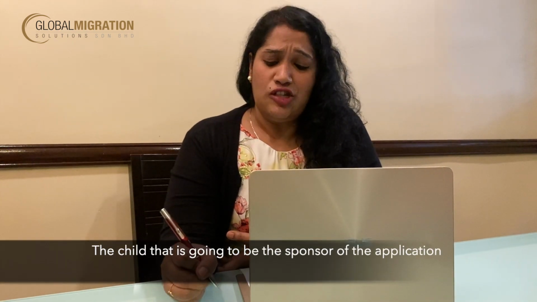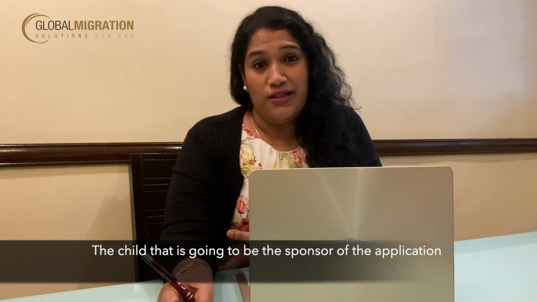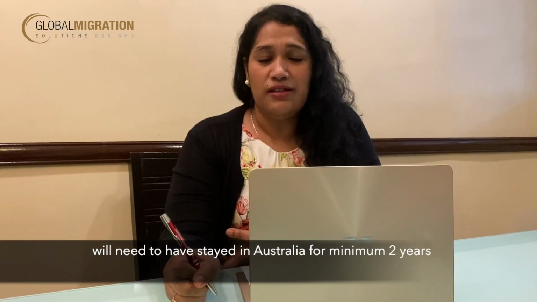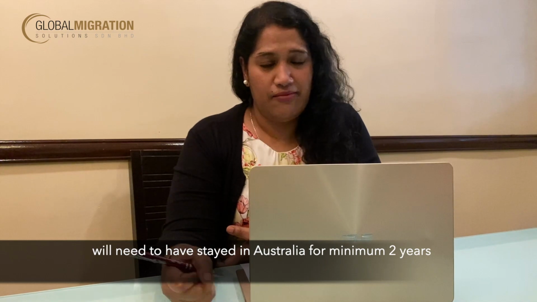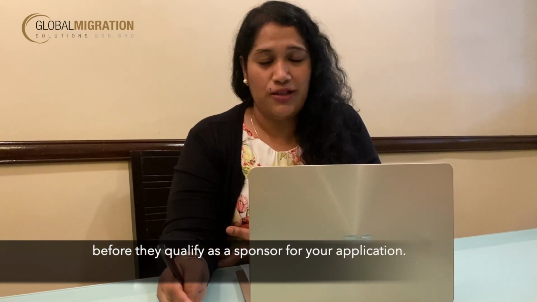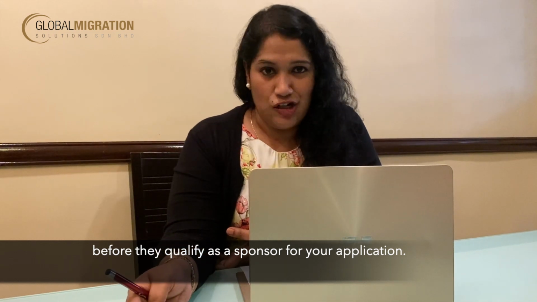If you have 4 children, 2 of them will need to be living in Australia already. And the child that is going to be the sponsor for the application will need to have stayed in Australia for minimum 2 years before they qualify as a sponsor for your application.